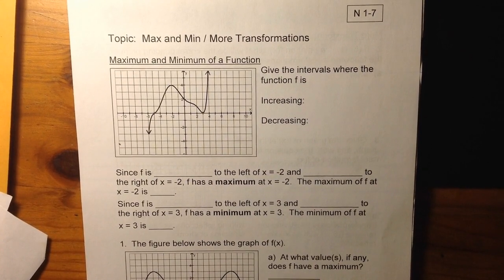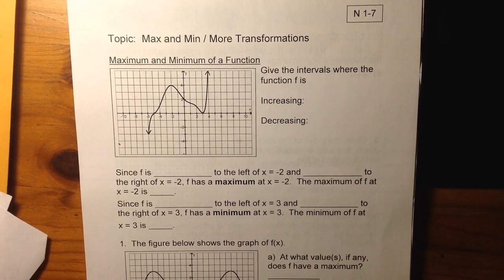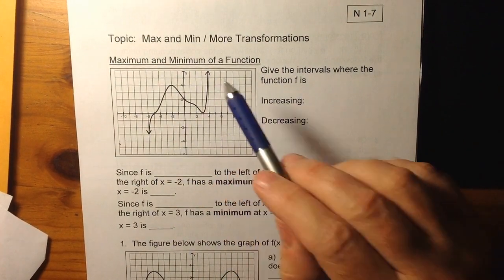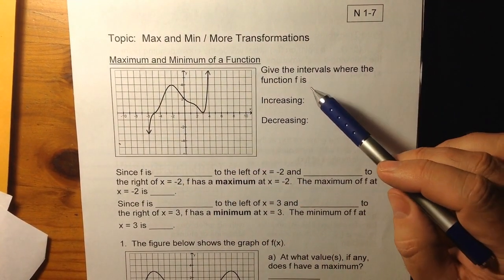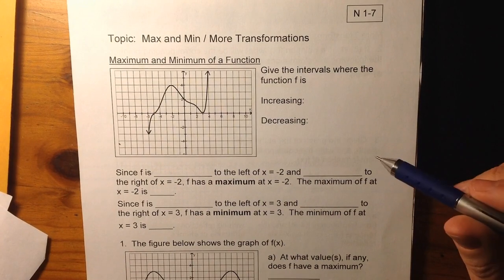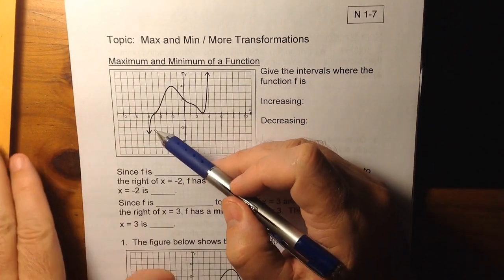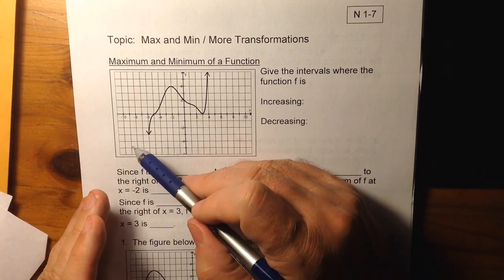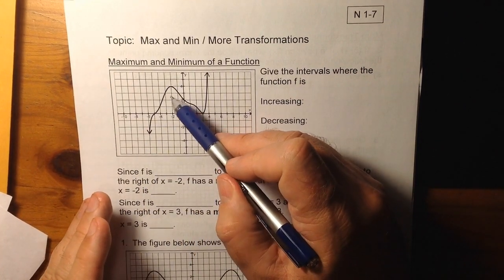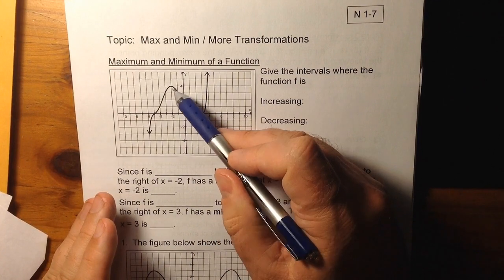All right, we're looking at lesson 1.7, maximums and minimums, and we're also going to look a little bit more at transformations. So, first thing it tells us is we're given this graph, and it says give the intervals where the function is increasing and where it's decreasing. So it's going up from left to right from negative infinity until it hits this point here, which happens at -2.